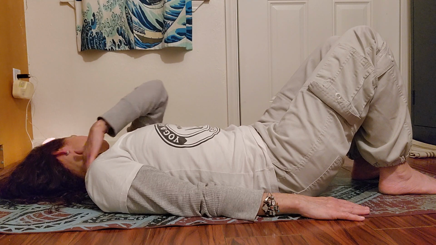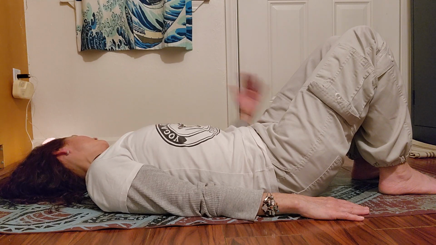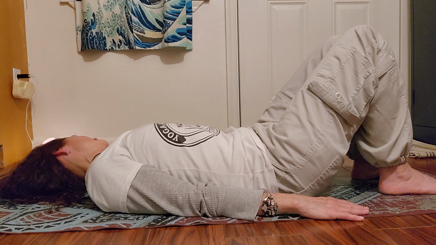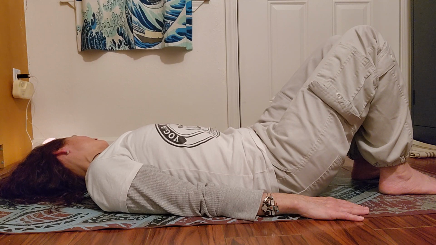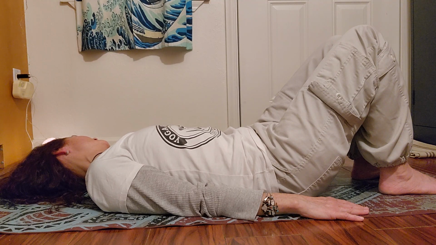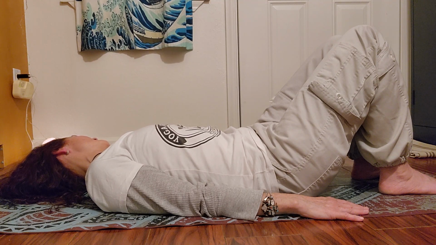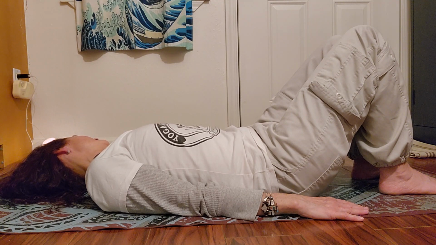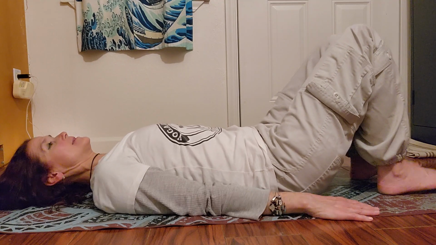We want all of this stuff to release. Our scalenes get tight. Breathing in, breathing out. One more deep inhale. And then gently release. Come back to the center.